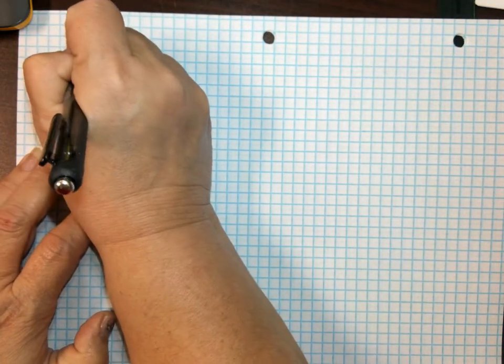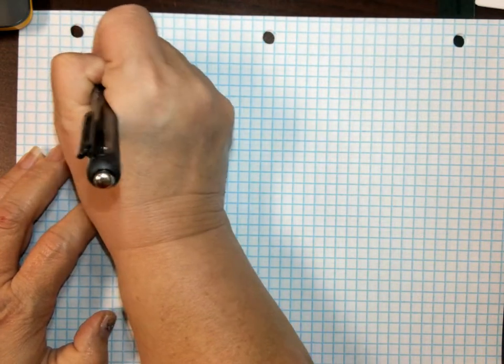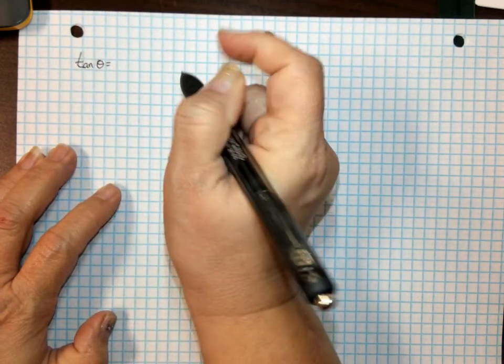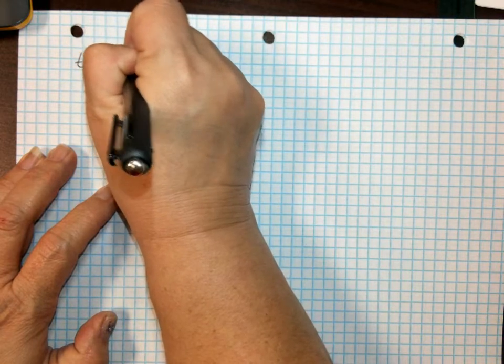All right, so we're going to be looking at tangent today. So first of all, let's remember that the tangent of theta is equal to sine theta.